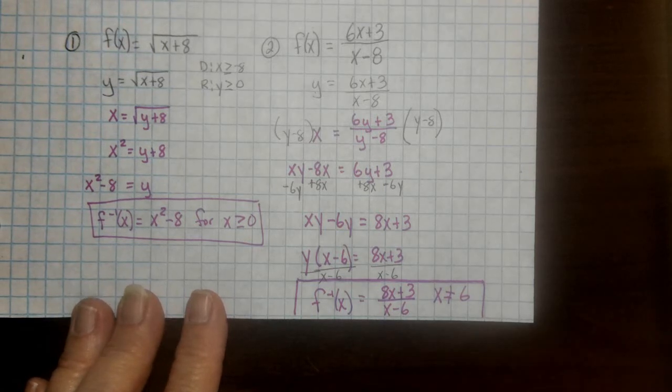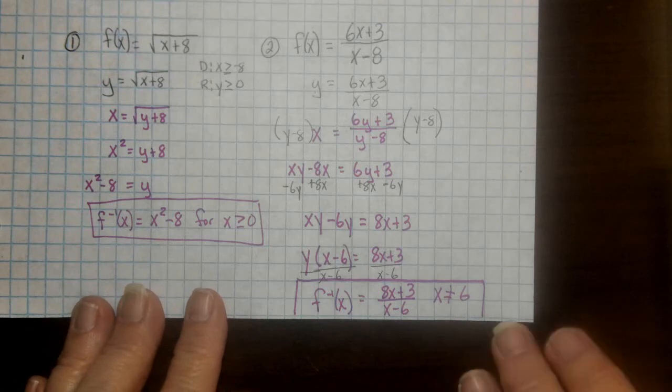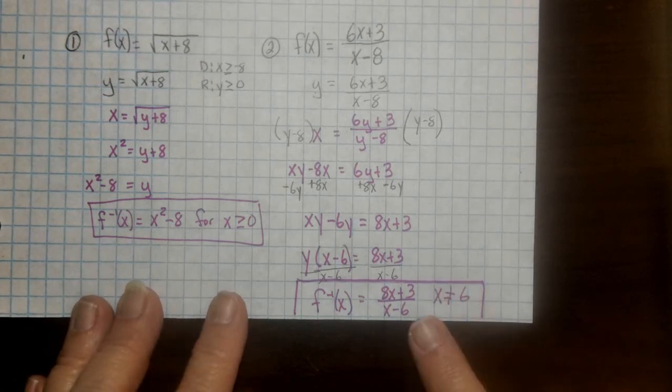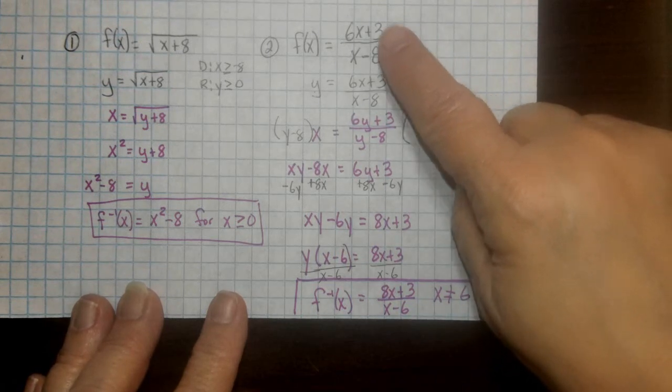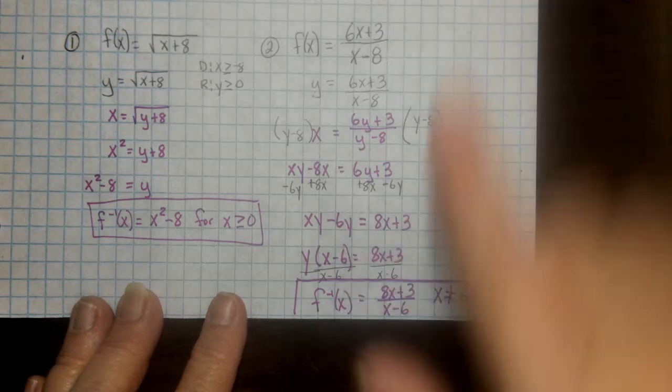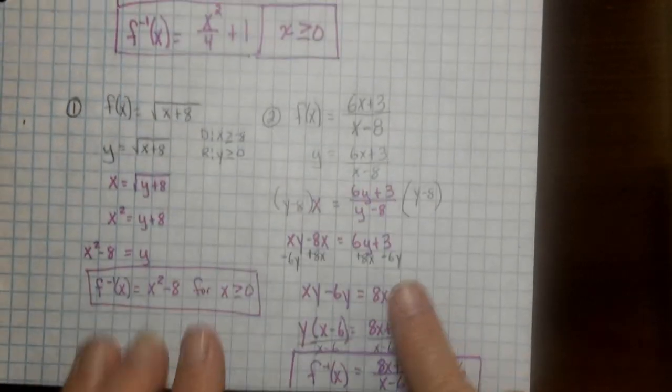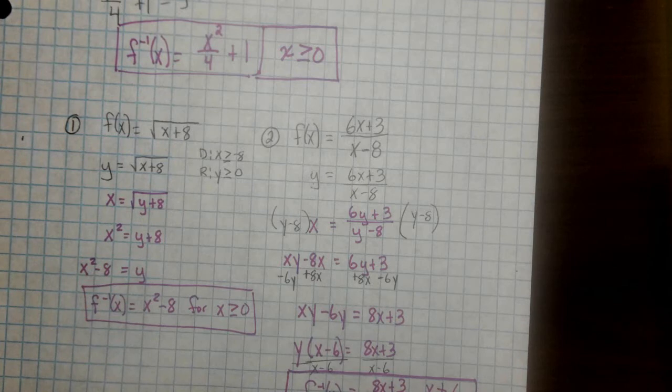Can you go over how x does not equal 6? Okay, so in this case, it doesn't have to do with the range. Finding the range of your initial one is kind of hard, but look at your function here. We can't divide by 0, right? So if x was 6, 6 minus 6 would be 0. We can't have that. So the two main things to remember are, you can't divide by 0, you can't take the square root of negatives.